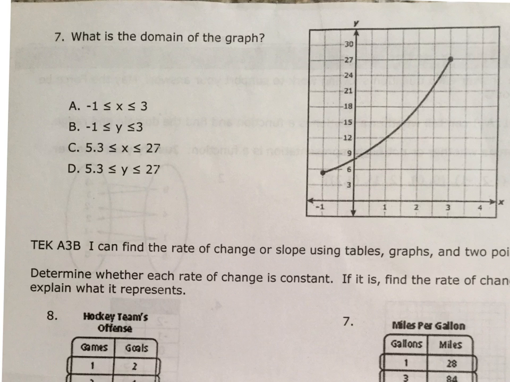Okay, what is the domain of the graph? So I need the domain. I remember that's my x values. So that means B's out, D's out, because those say Y in the middle. So I need X. Now I need to go to my X axis and look at the lowest X value and the highest X value.